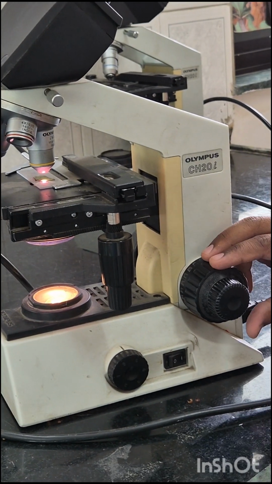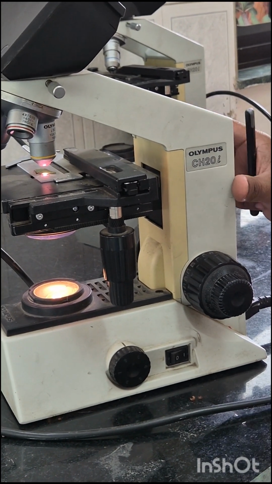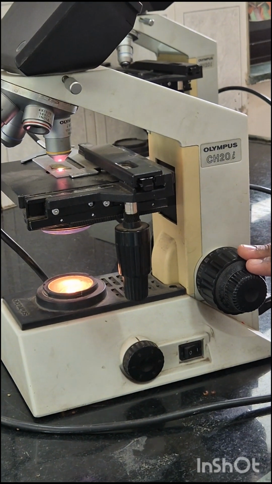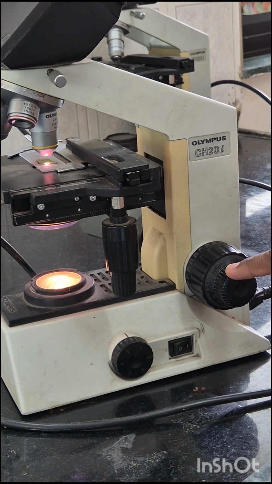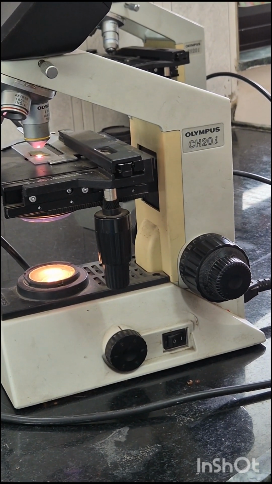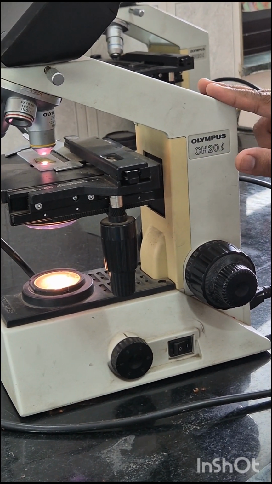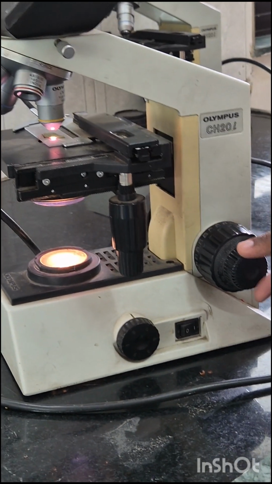Then coarse adjustment knob. Coarse adjustment knob is used for focusing the image under low magnification. It is a larger knob and is used to move the stage up or down very rapidly. The stage is raised or lowered rapidly with the help of the coarse adjustment knob. This is the coarse adjustment knob.